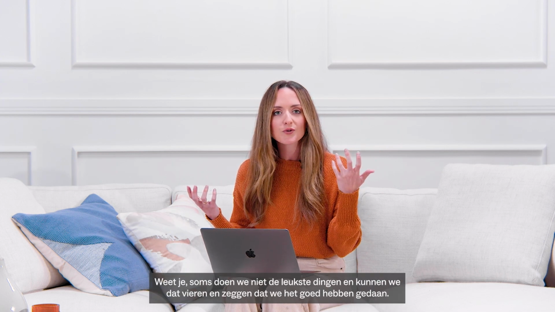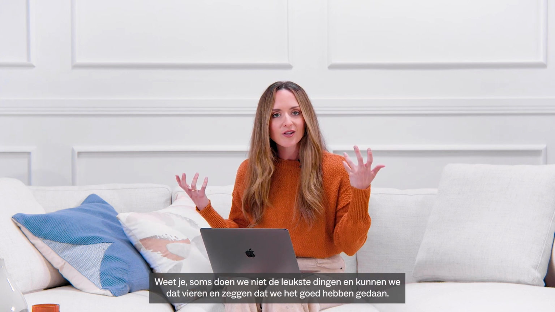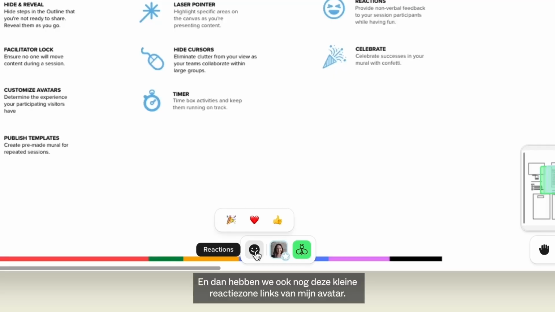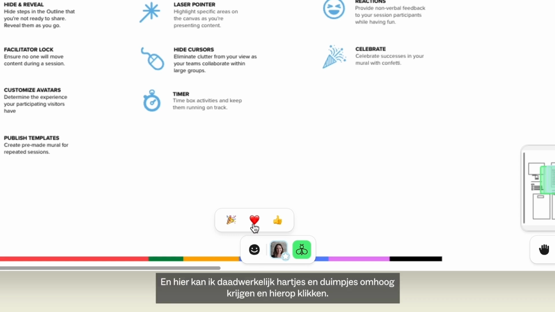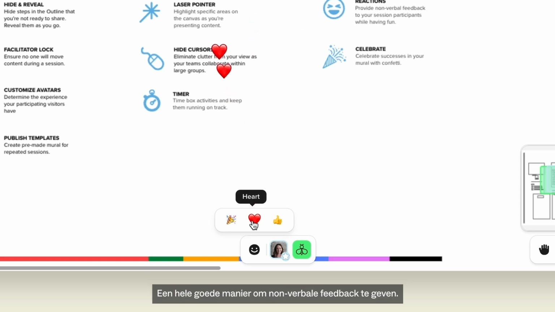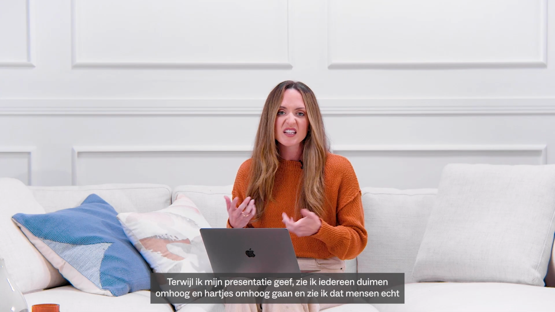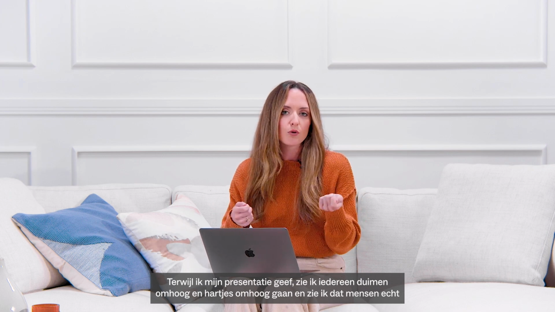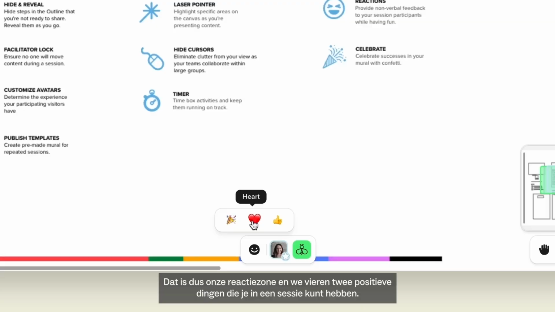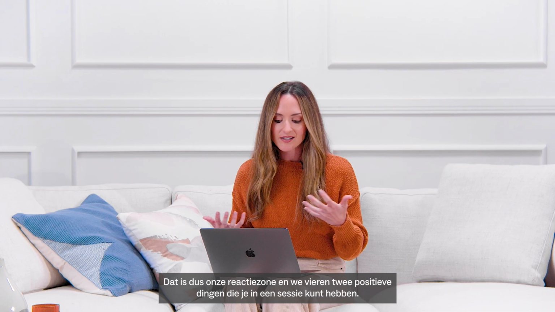You know, sometimes we're not doing the most fun things and we can celebrate and just say we did a good job. And then also we have this little reaction zone to the left of my avatar here. That's the little smiley face. And here I can actually grab hearts and thumbs up, and I can click on this, and anyone in the mural can actually click on this with me. Really great way to do some nonverbal feedback as I'm presenting. I can see thumbs up and hearts and people really enjoying what we're talking about. So that's our reaction zone and our celebrate, two really positive things to have in a session.